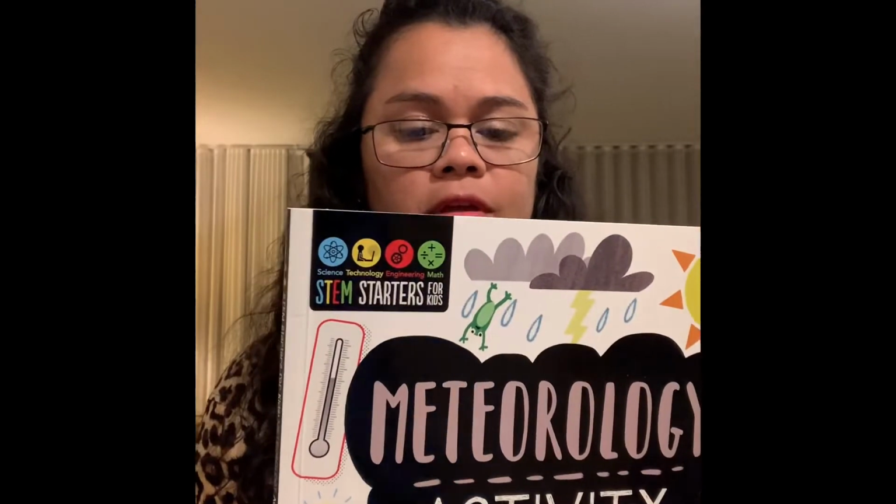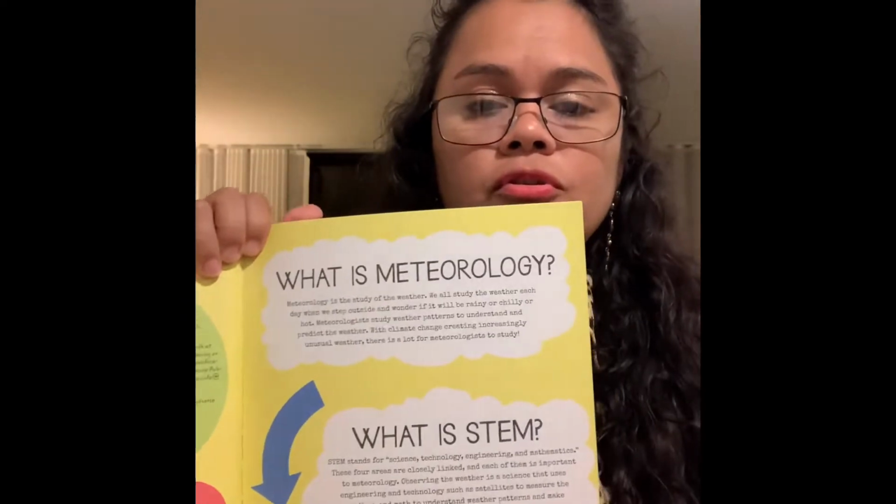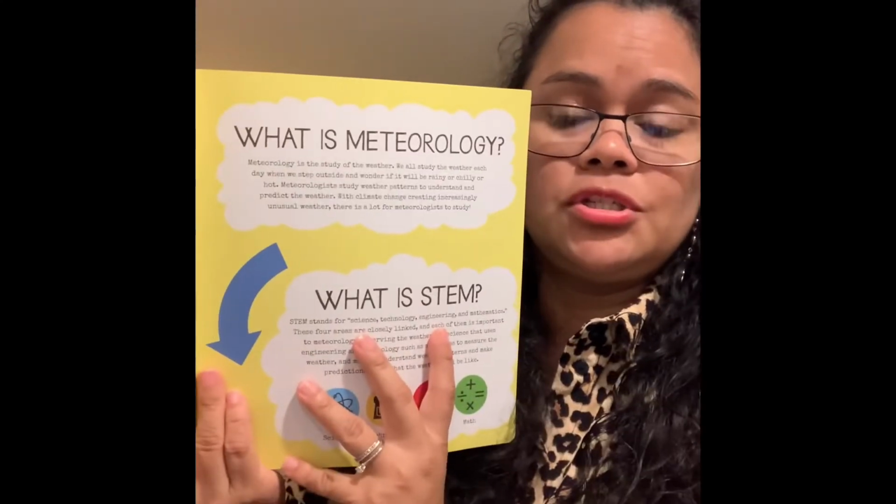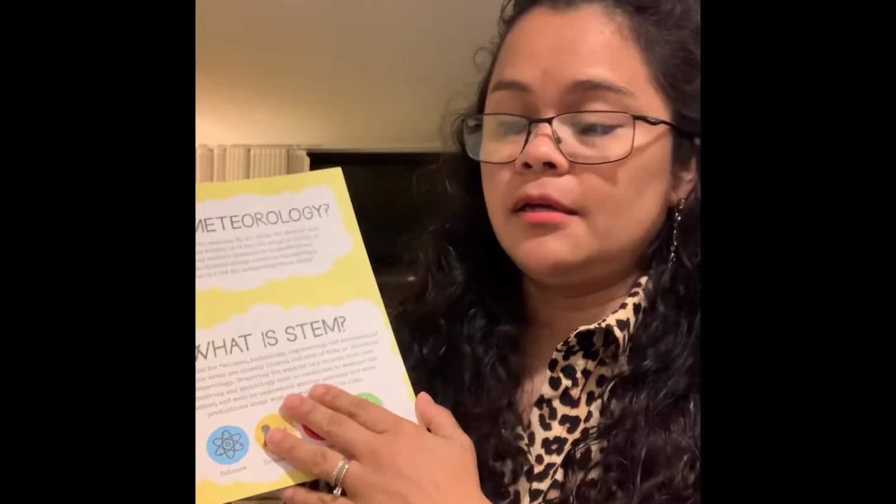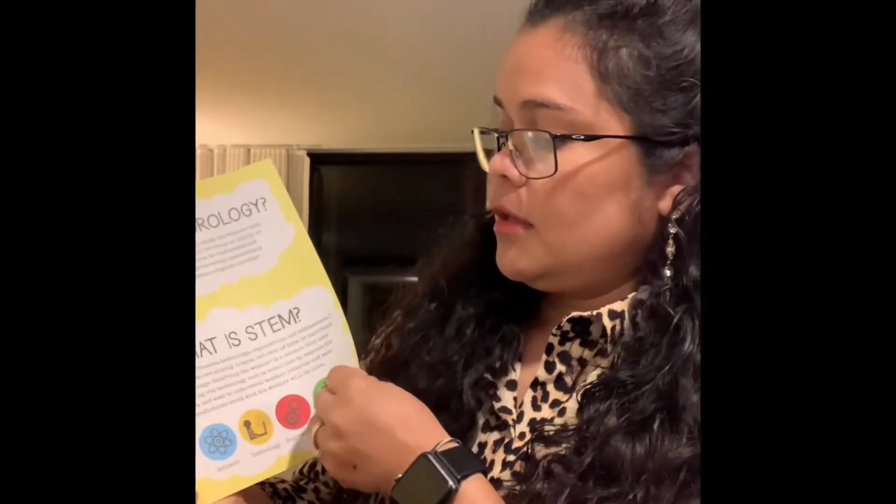The book itself is very informative. This book has been created for STEM starters, for younger kids, and it goes into what is meteorology, which is part of the topics I develop in my lesson.